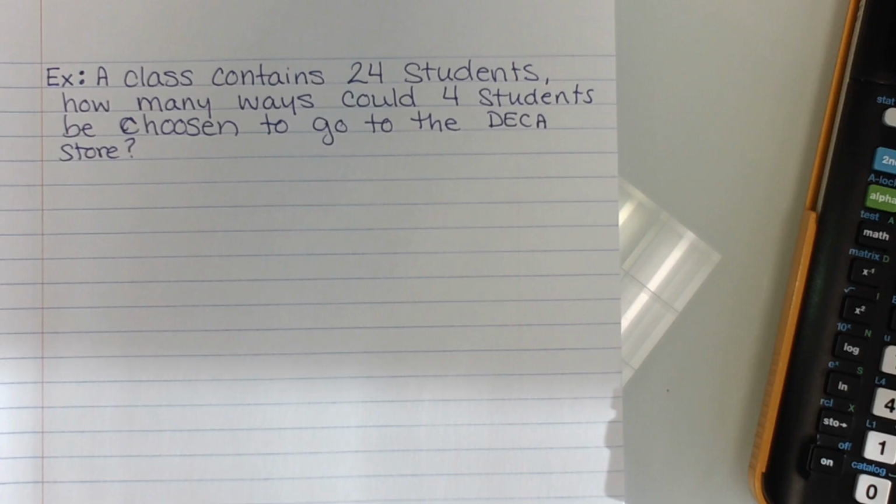Start with a straight problem, and then we'll get to the probability situation.